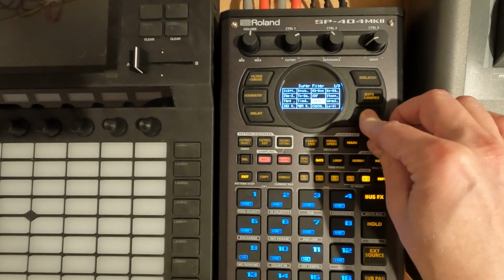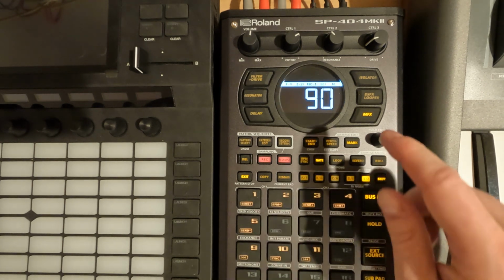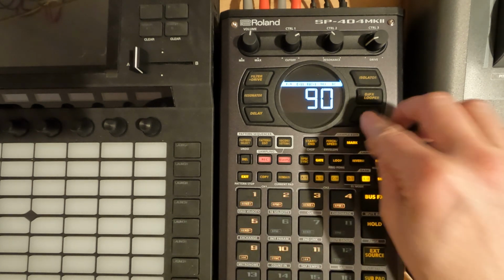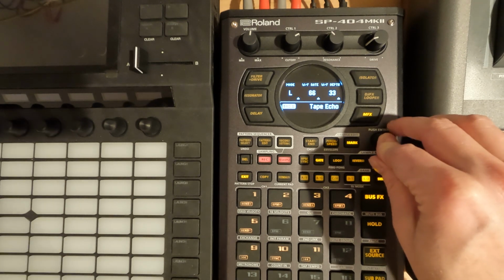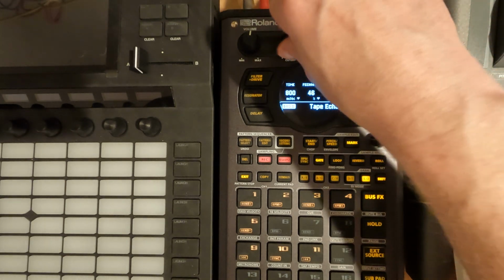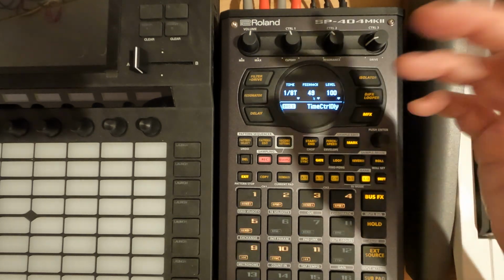What happens if we go tape echo, and this actually isn't synced? Do we want to sync it? Rate, time. Okay, tape echo is not a good one, only because it doesn't sync. Time control delay.